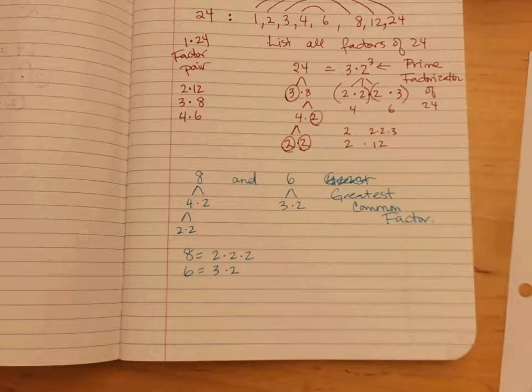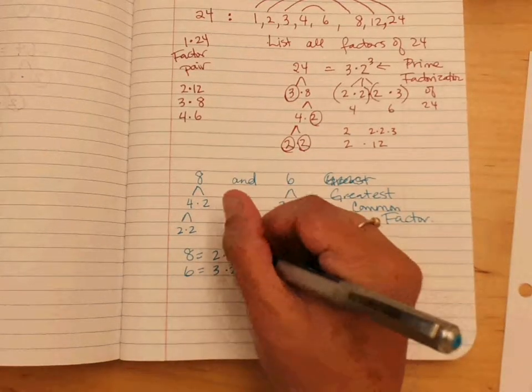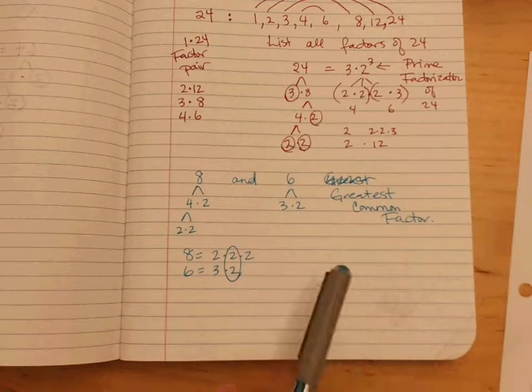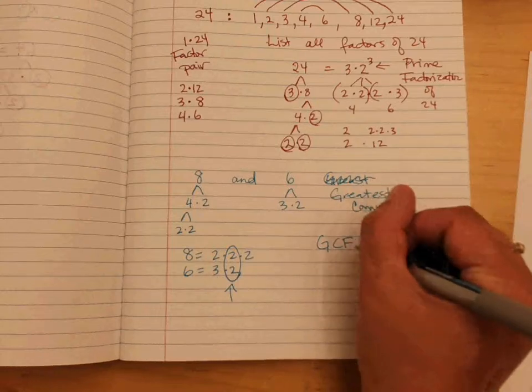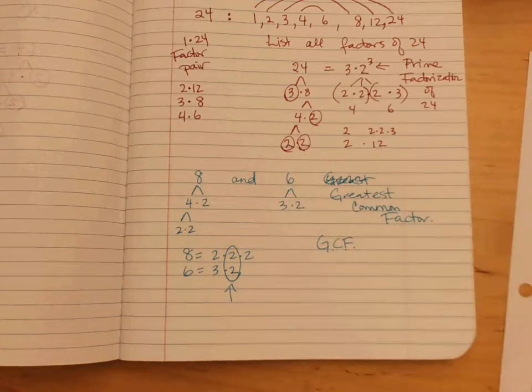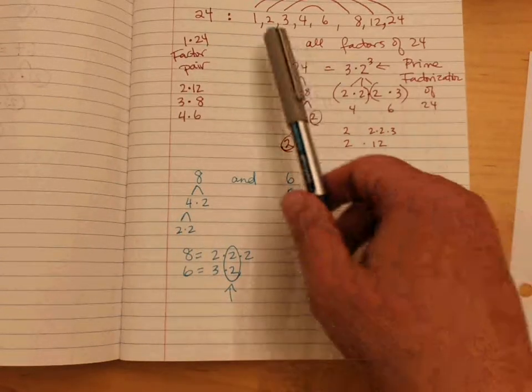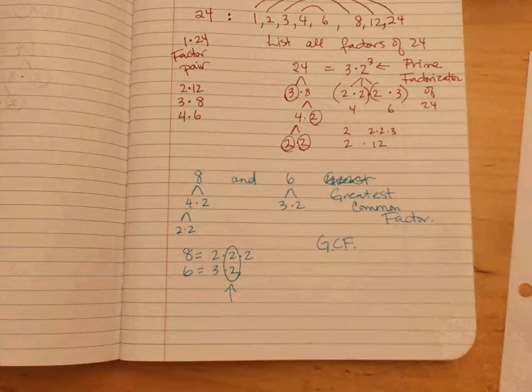What do they have in common? 2. So the greatest common factor is 2. The GCF, that's what we call it, the GCF, is 2, because 2 goes into both 8 and 6. And we can use the prime factorization, or we can list all the factors. Either way, that's how we're going to find the greatest common factor, the biggest number that goes into both.